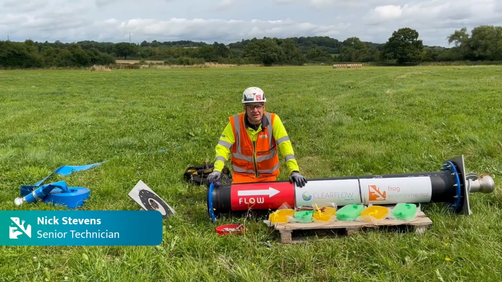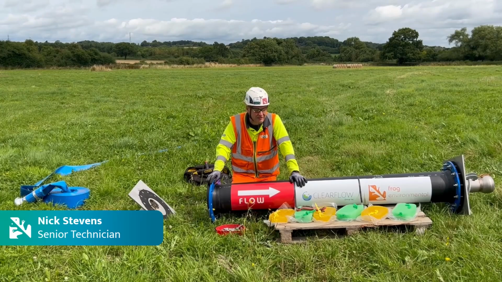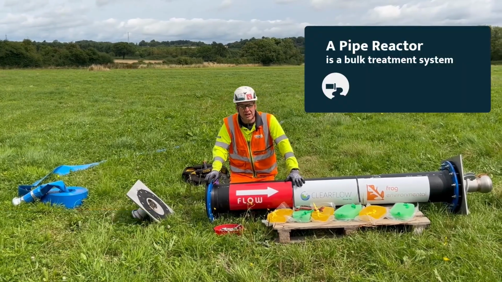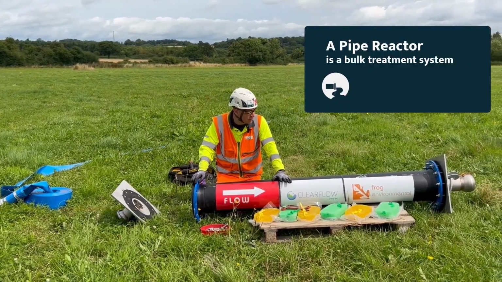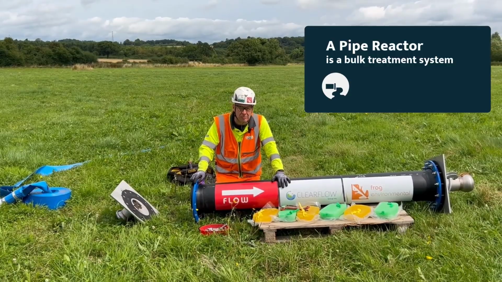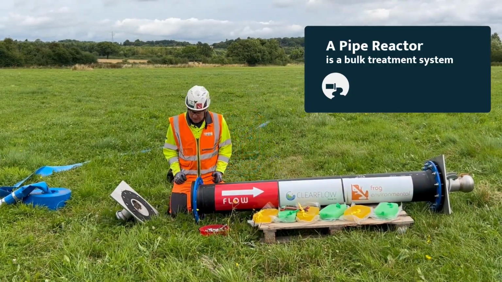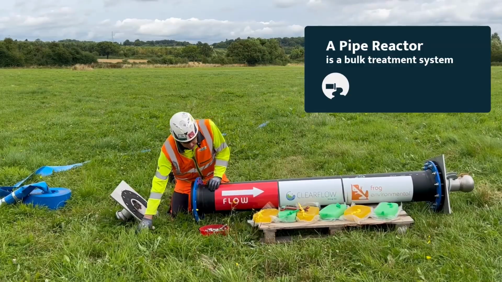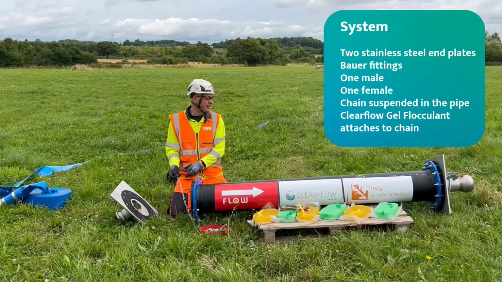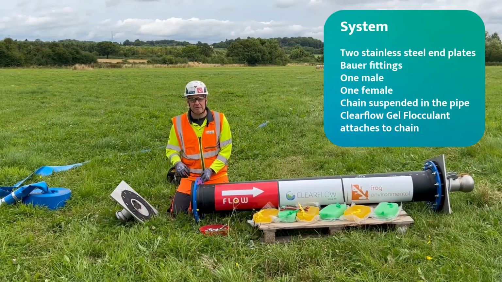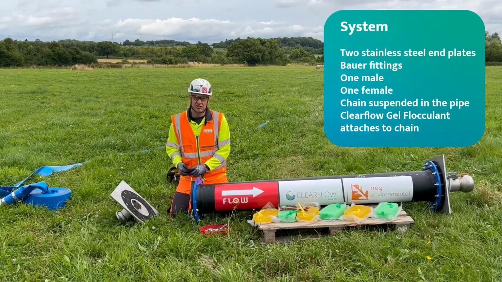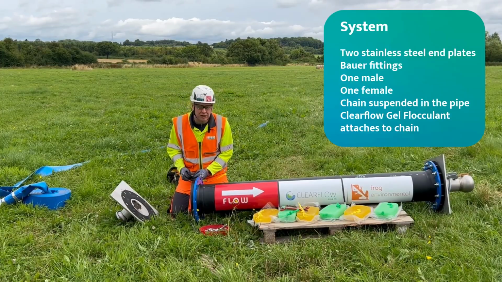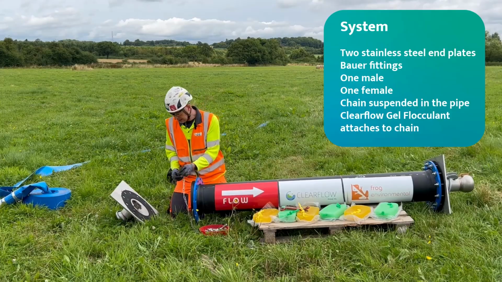My name is Nick Stevens. I'm Senior Technician at Floc Environmental. I'm just going to talk over what we use a lot for what we call a bulk treatment, which is the pipe reactor. It's quite a basic concept. You have two stainless steel end plates with Bayer fittings on it, a female and male, a chain running through the middle, and the gel flocculant blocks attached to that chain.